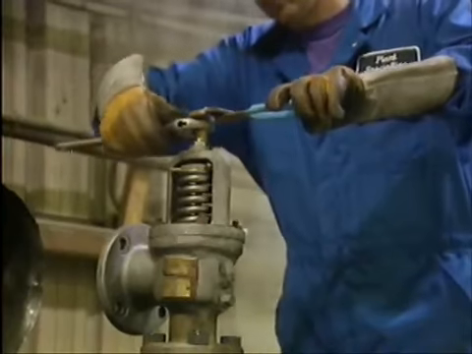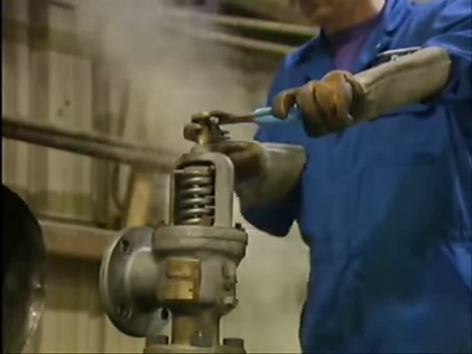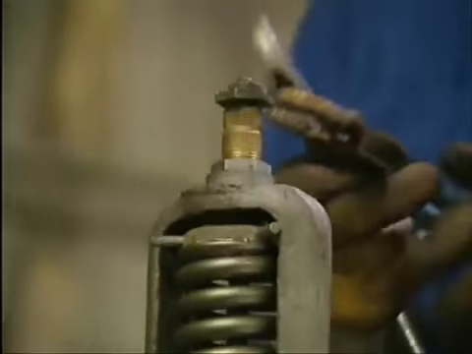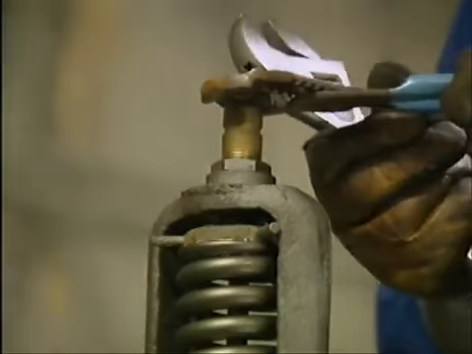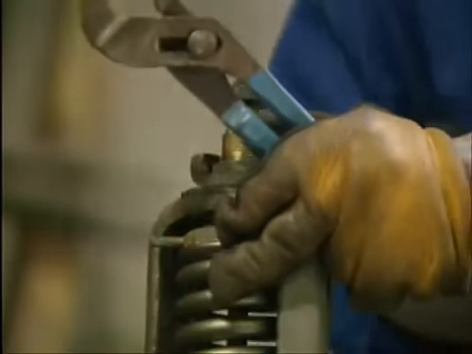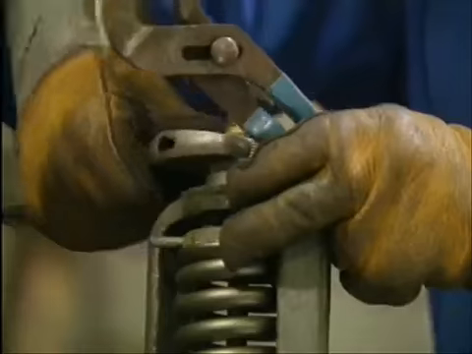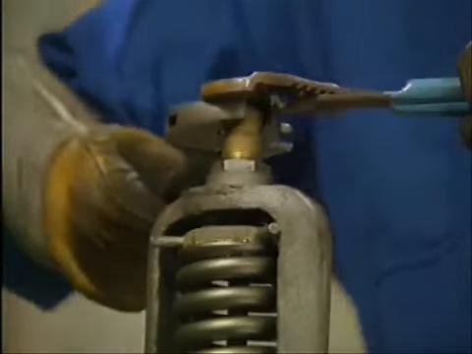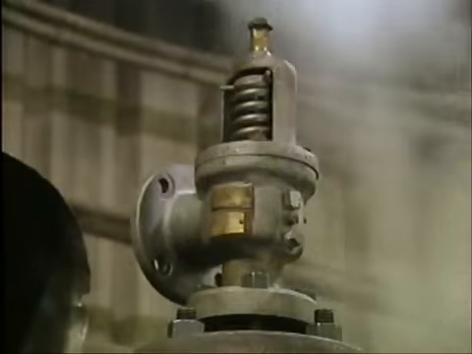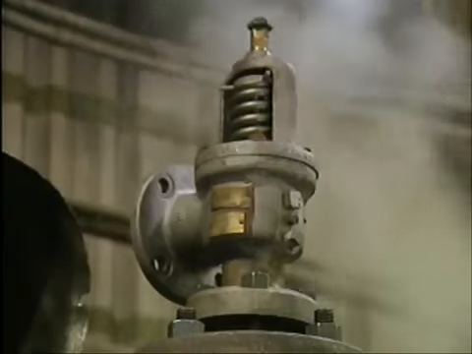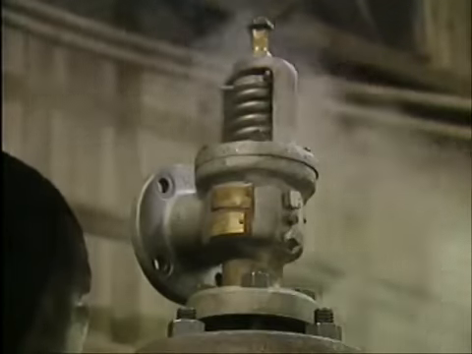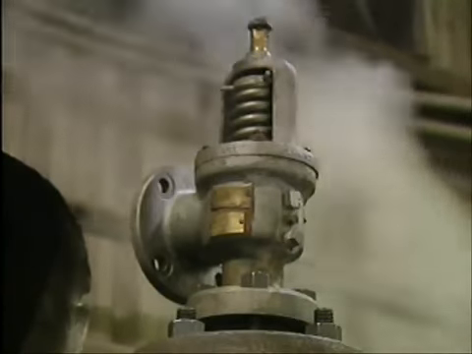Which way you should turn the screw depends on whether the valve is opening too soon or not soon enough. For example, if the valve is opening too soon, you should tighten the compression screw by turning it clockwise to increase tension on the spring. On the other hand, if the valve is opening too late, you should back the screw off a bit by turning it counterclockwise to relieve some of the tension on the spring. After you've adjusted the compression screw, test the valve again to see if it's been set properly. Usually, you need to make several adjustments and tests to fine-tune the set point of the valve.